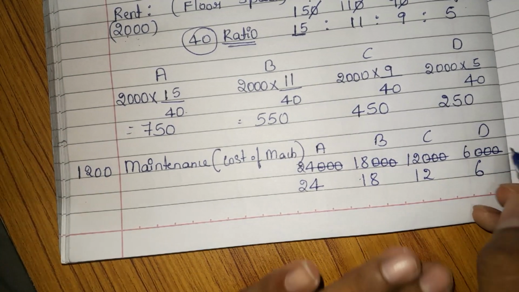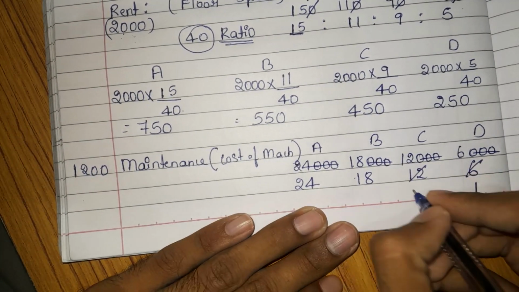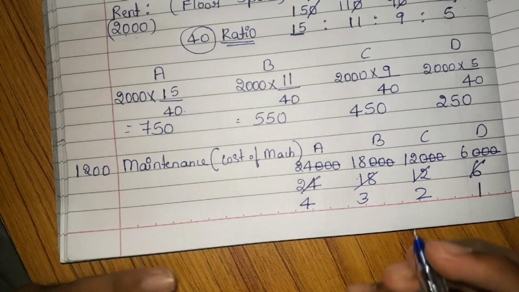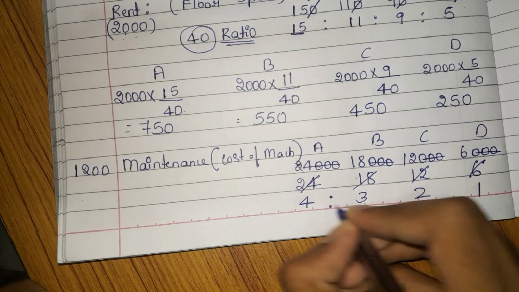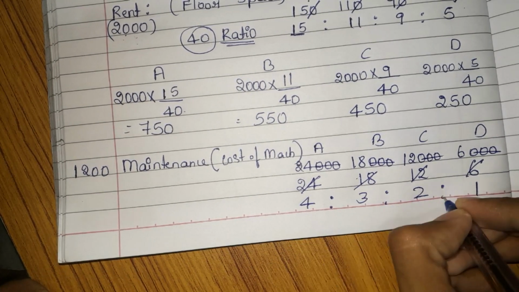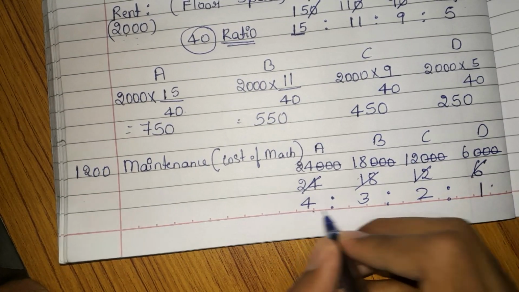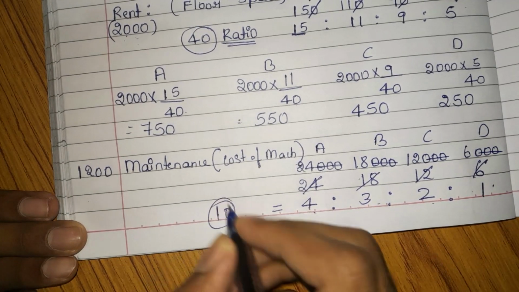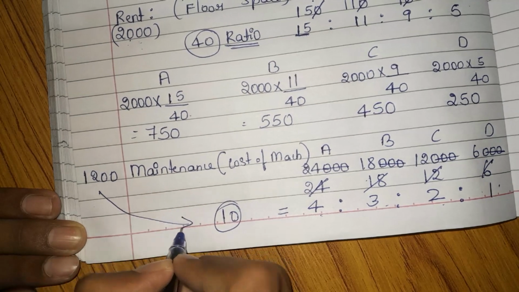So this also you can divide. 6 ones are 6, 6 2s are 12, 6 3s are 18, 6 4s are 24. So to apportion, the value is 4:3:2:1. So total, if you add 4 plus 3 plus 2 plus 1, it will be 10. So you should divide in this ratio.